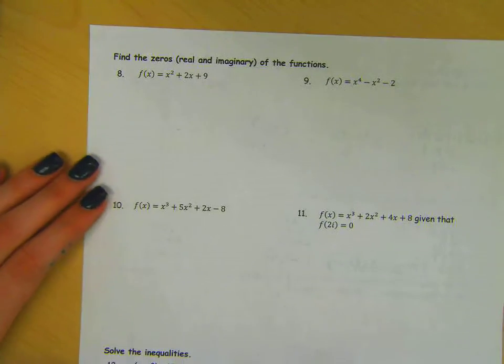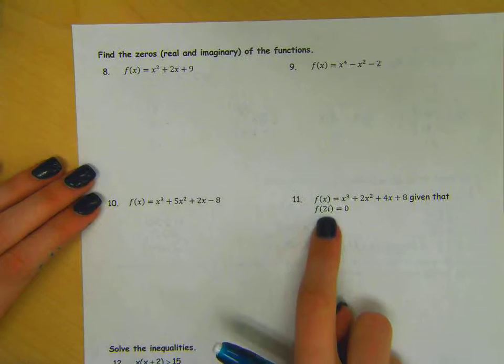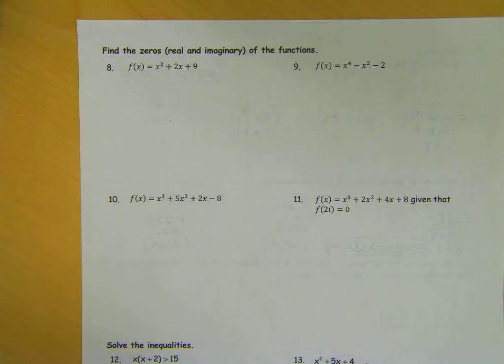Moving on to the back. Finding zeros. So our possibilities are just factoring, either by just factoring a quadratic or factoring by grouping, or we can find the zeros using the quadratic formula. Or we've got our P's and Q's, or we're given a zero already. A couple different things that we can try.